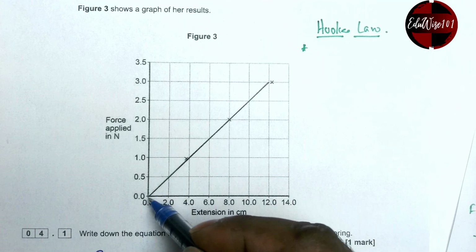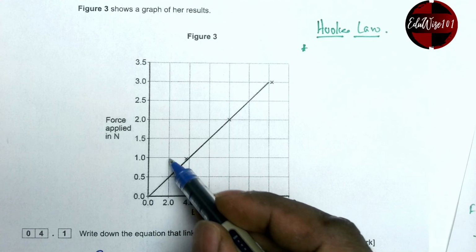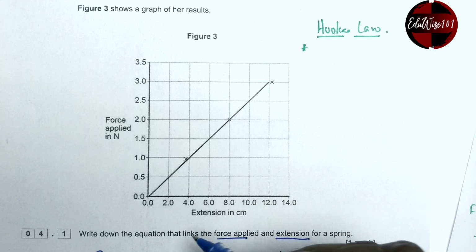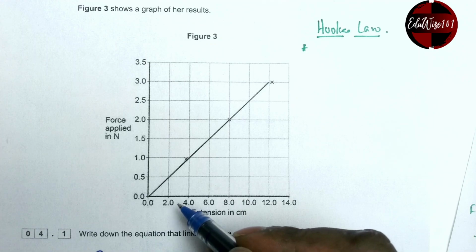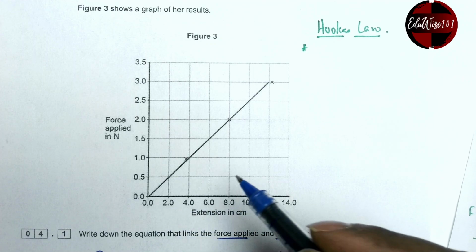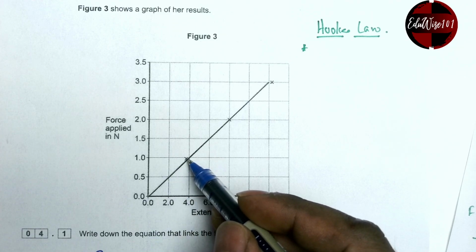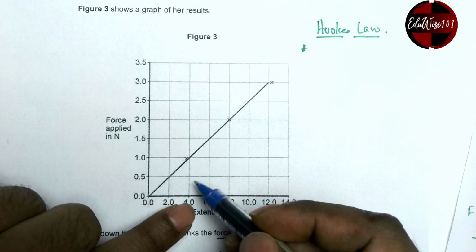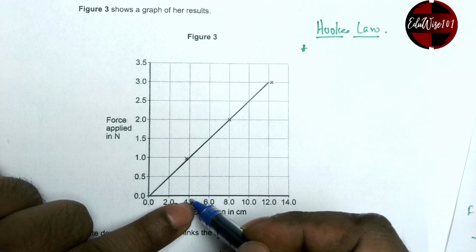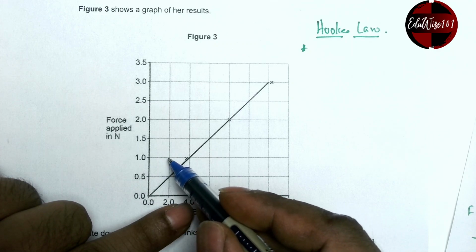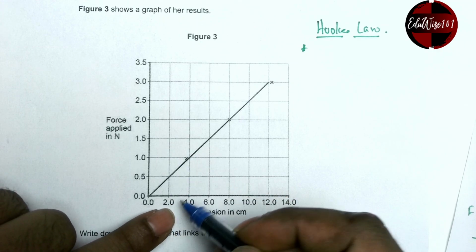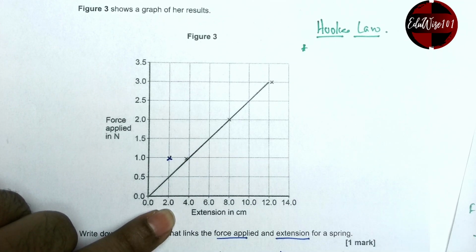When it's 1 newton force, the extension is 4. But for a stiffer spring, with the same force, the extension should be lower.